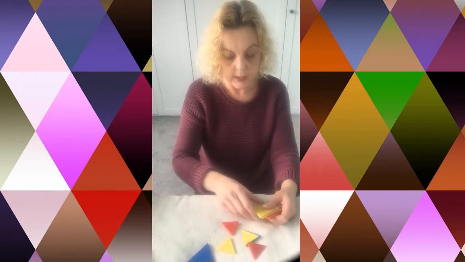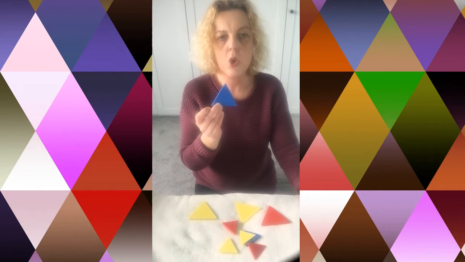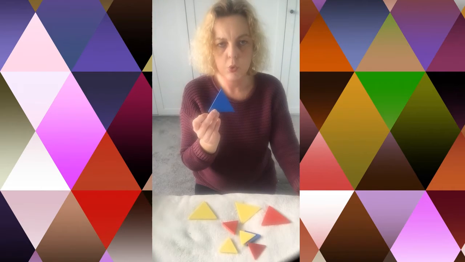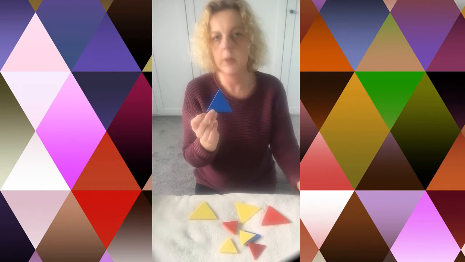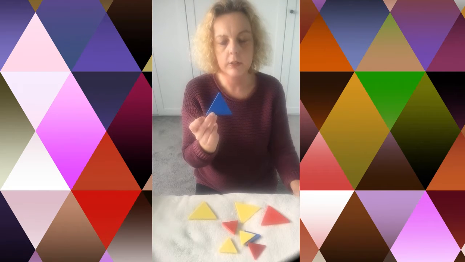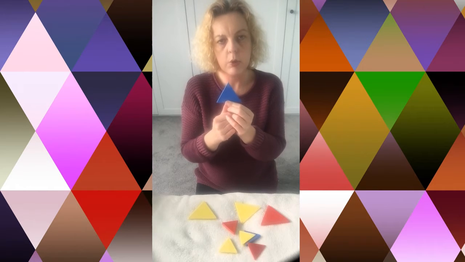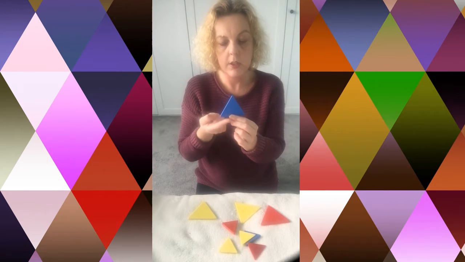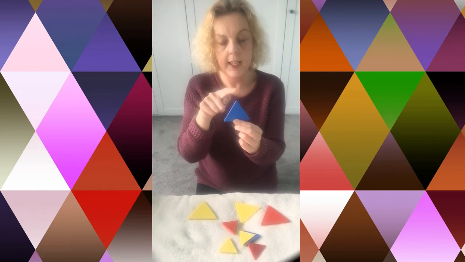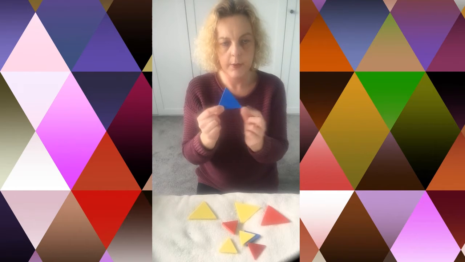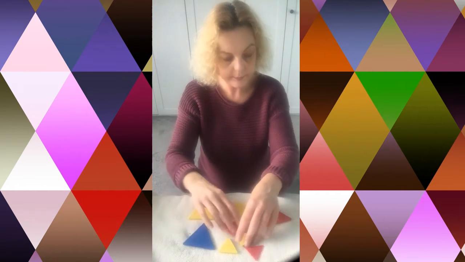We don't need those. The shapes I have found are called triangles. Triangle. That's a hard word, isn't it? Triangle. Tri means 3 in lots of different words. So a triangle has 1, 2, 3 sides and 1, 2, 3 pointy corners.